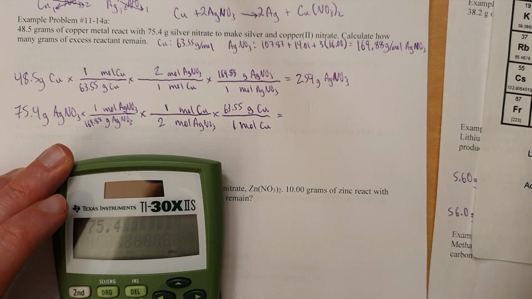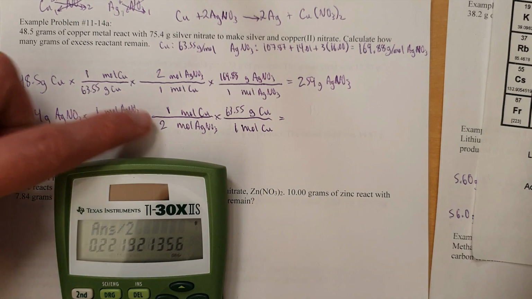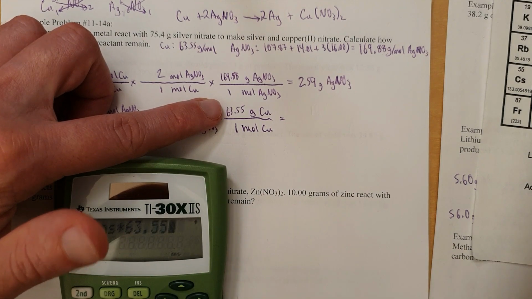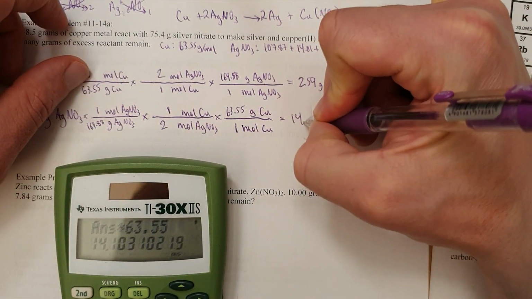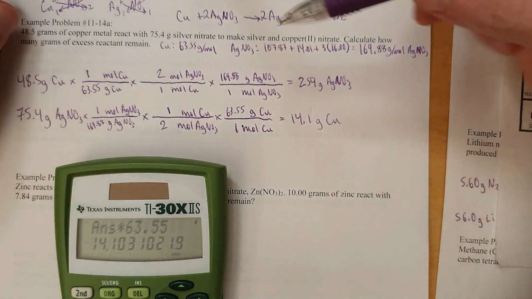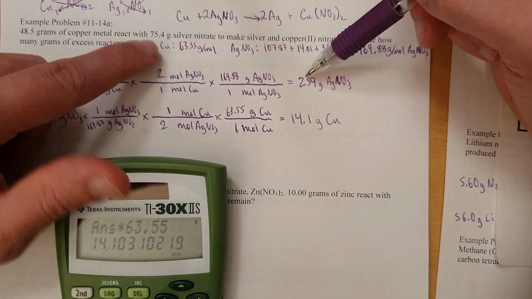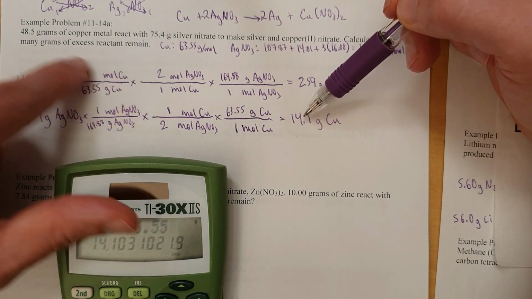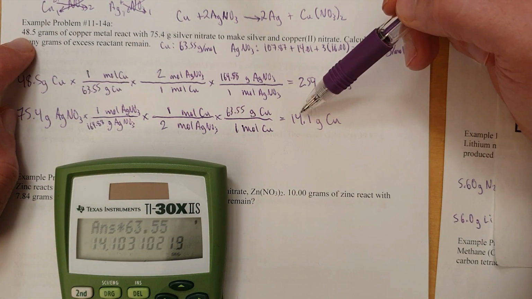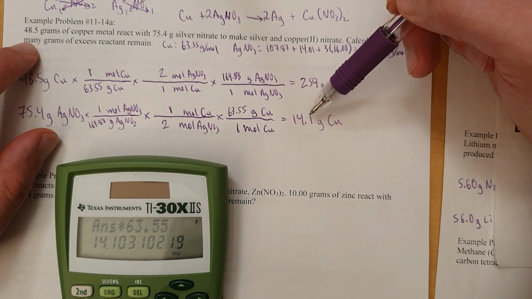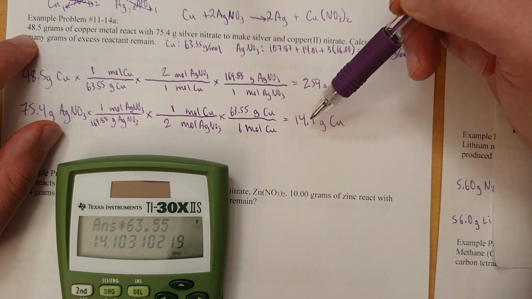75.4 divided by 169.88 equals, divided by 2 equals, times 63.55 equals 14.1 grams of copper. So we need 259 grams of silver nitrate, but what we need is more than what we have, so we're going to use up all our silver nitrate with nothing left. We need 14.1 grams of copper, and we have 45.1. So what we need of the copper is less than what we have. So copper is the one we're going to have left over because we have more than we need.